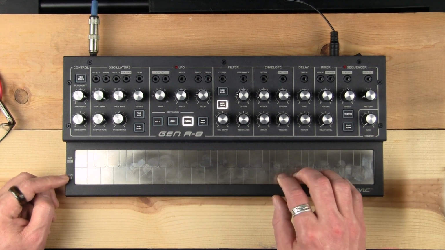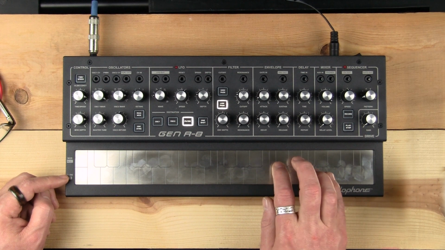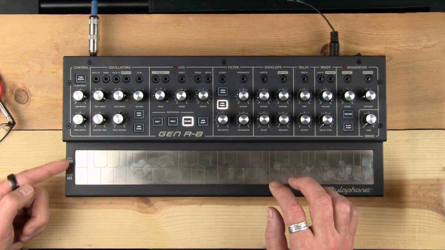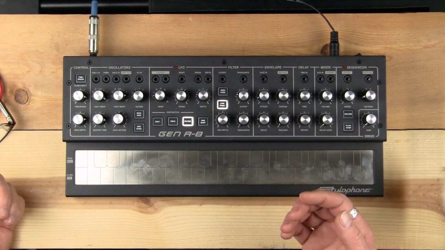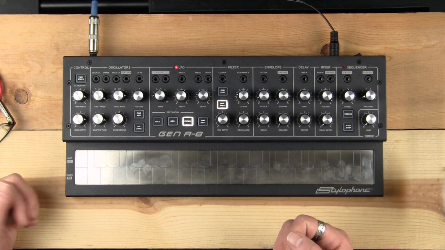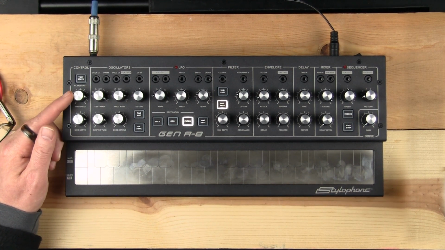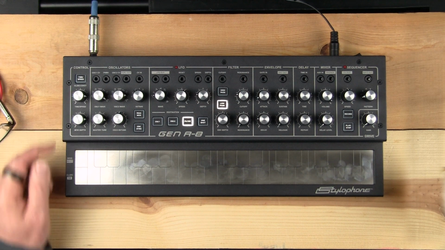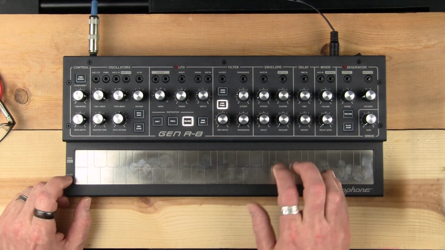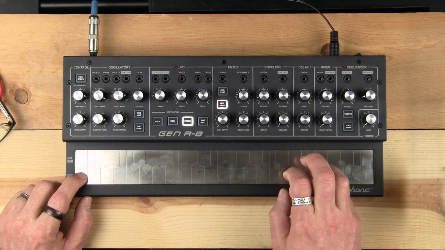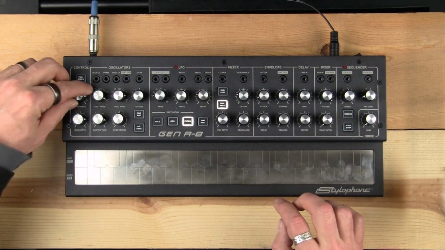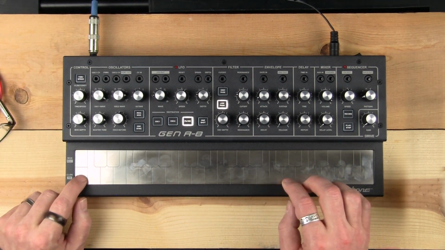So when you're playing, you can press on these and they act like modulation wheels. So let's try glide. We have time speed setting up here, which I'll talk about in a second, but here. And we can change that setting.